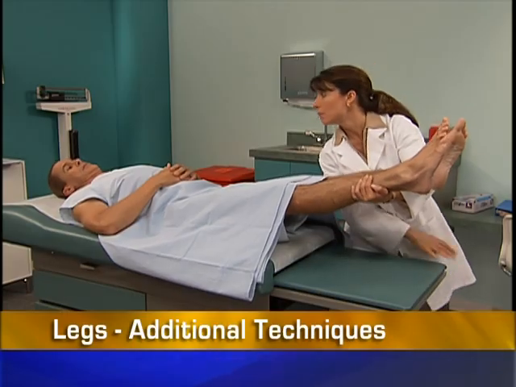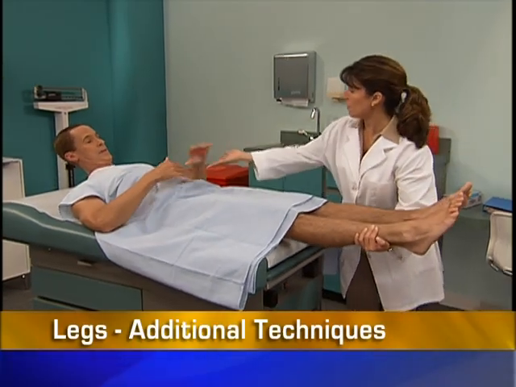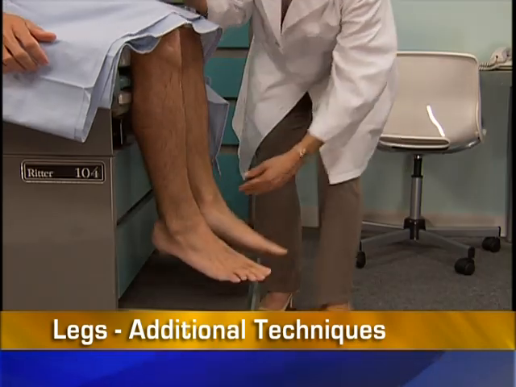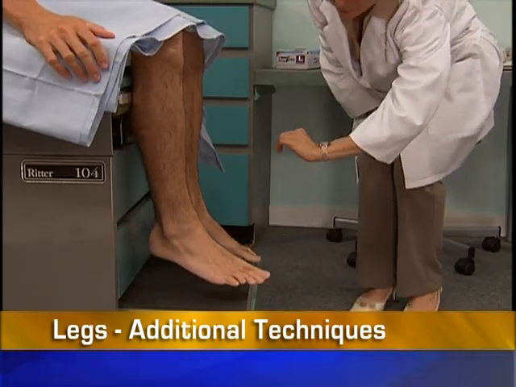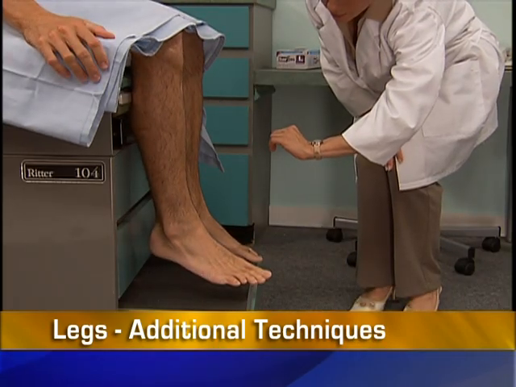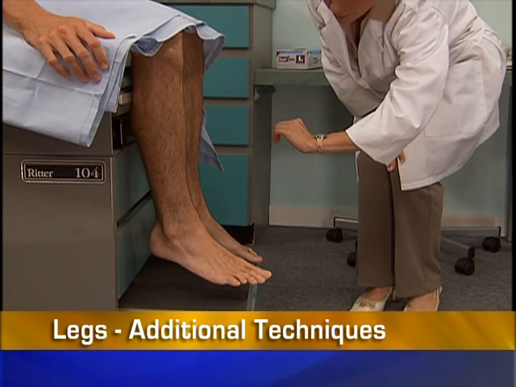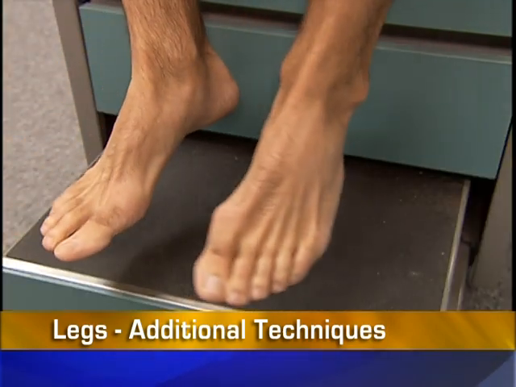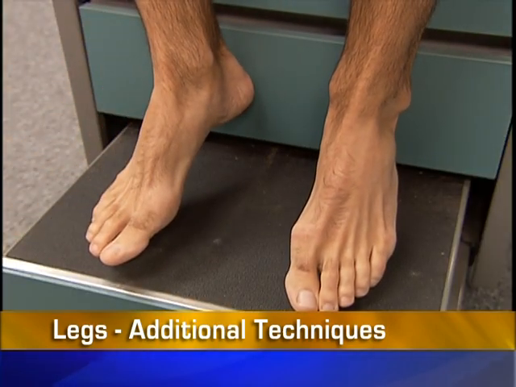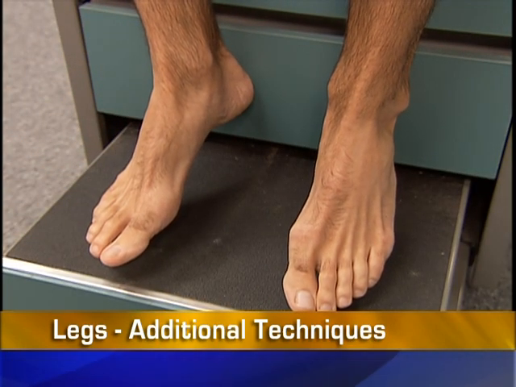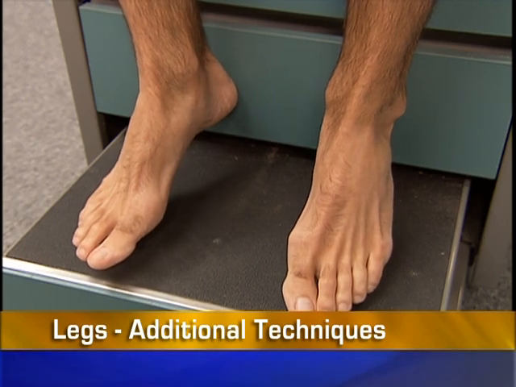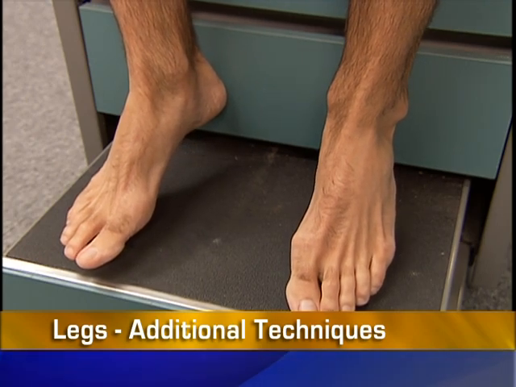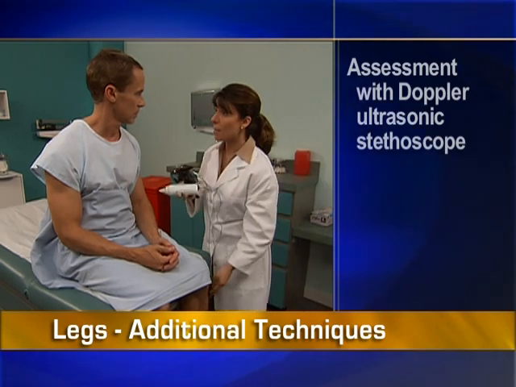Now I'm going to ask you to sit up. Now have the person sit up and dangle his legs over the side of the table. Compare the color of both feet, and note the time it takes for the color to return to them, usually 10 seconds or less. Also note the time it takes for the superficial veins in the feet to fill, usually about 15 seconds. Great. Now I'm going to ask you to lie back again.